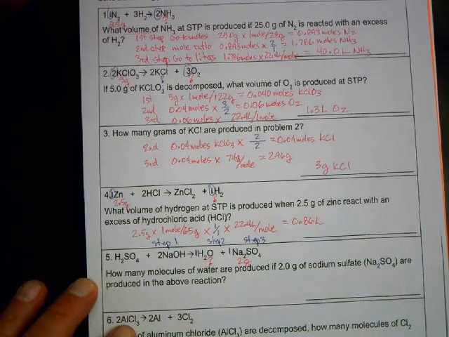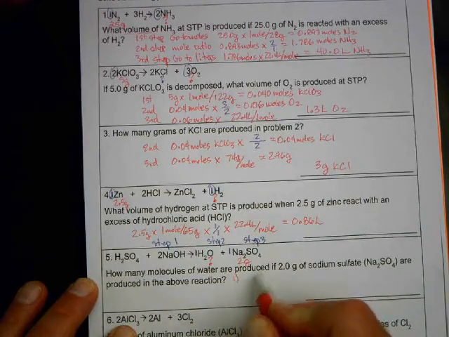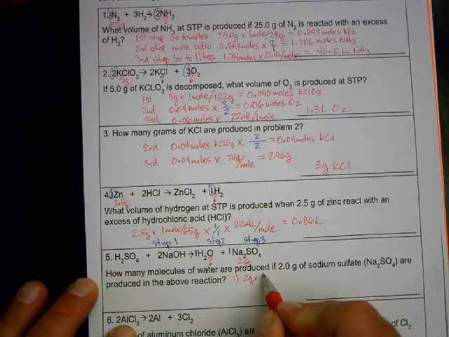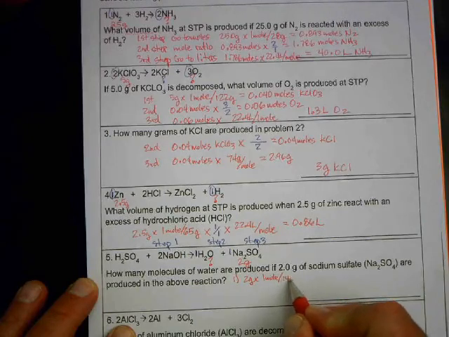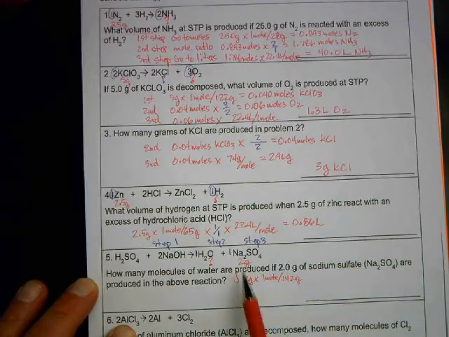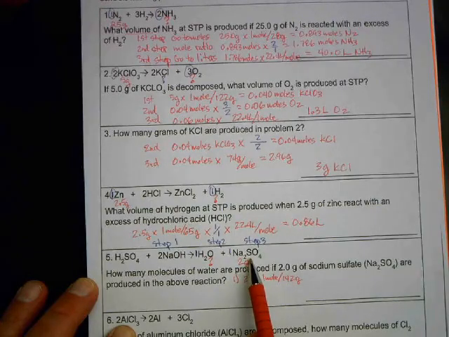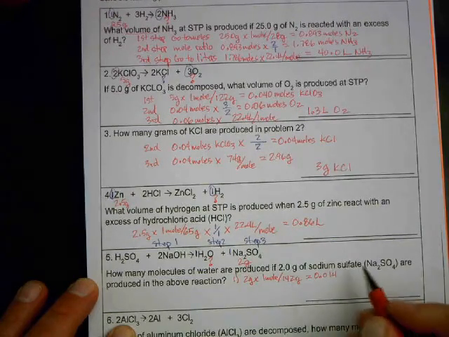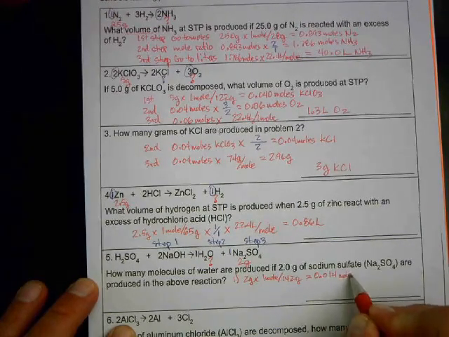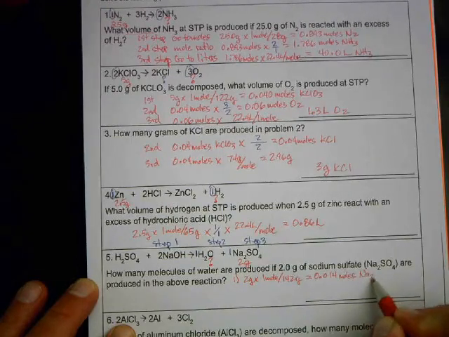So first off, step 1, 2 grams, 1 mole divided by 142 grams. That's 2 sodiums, 2 times 23, 1 sulfur, that's 32, 4 oxygens, another 64. And this is going to be 0.014 moles of Na2SO4, the sodium sulfate.